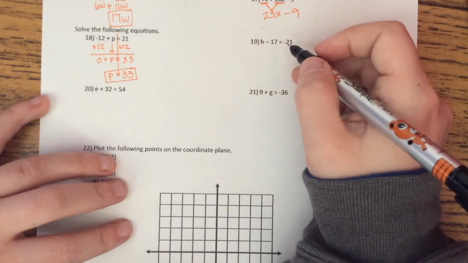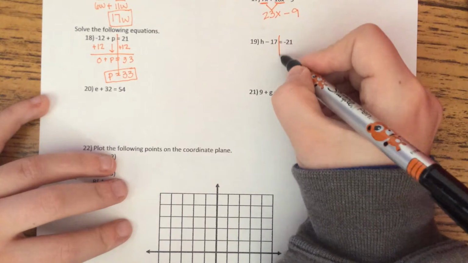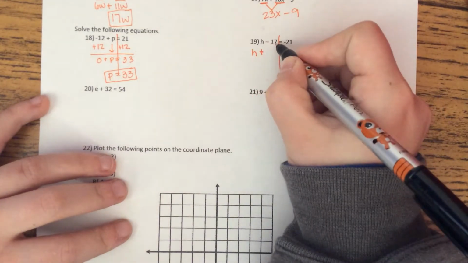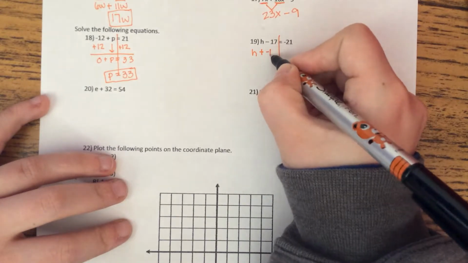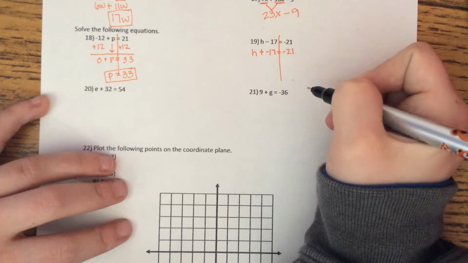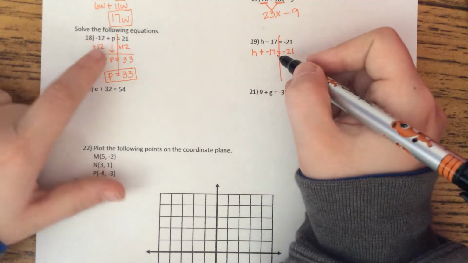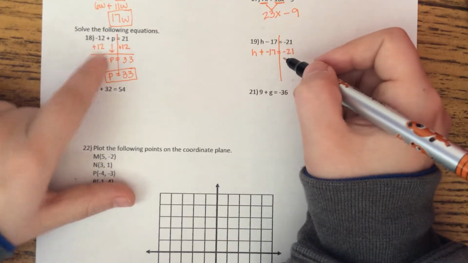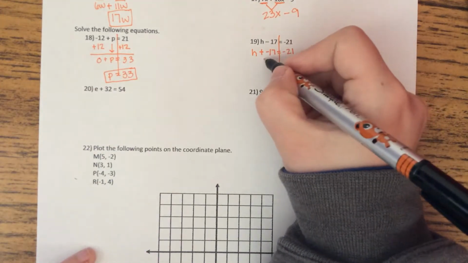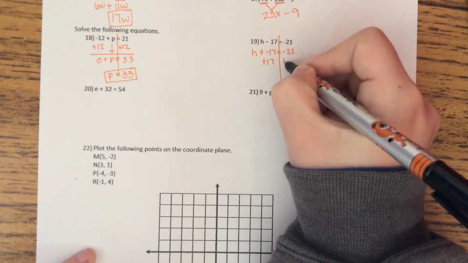Okay, number 19. I'm going to start by changing that subtracting. So I'm going to say h, change the subtracting to adding. Instead of a positive 17, I'm going to say negative 17 equals negative 21. So to get rid of adding a negative, just like how we got rid of adding negative 12, I added a positive 12. To get rid of adding a negative 17, I'm going to add a positive 17 to both sides.